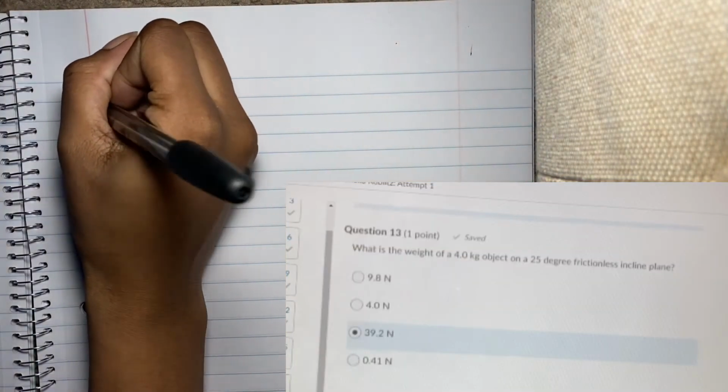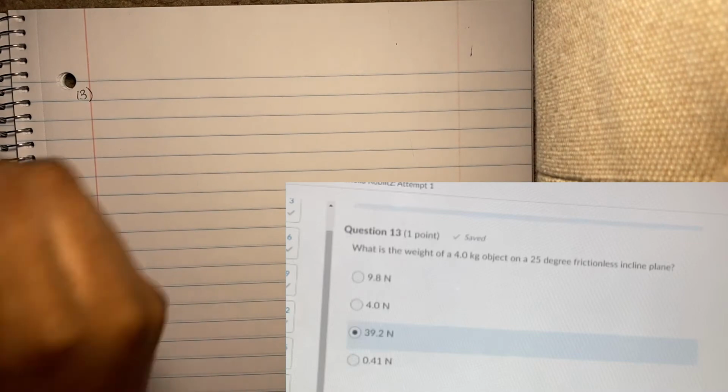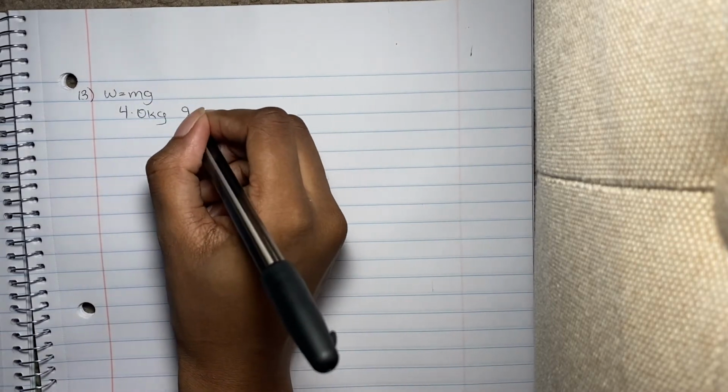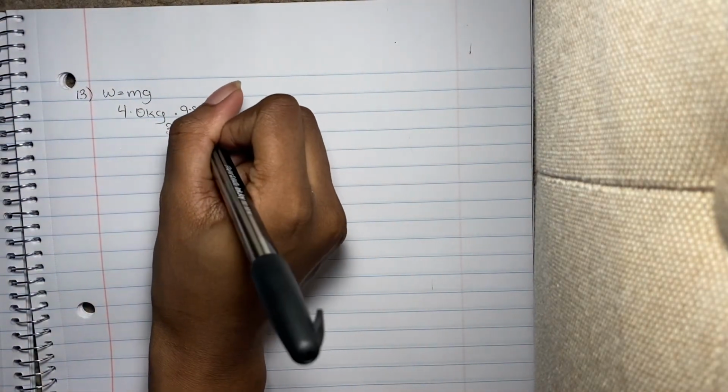Okay, so number 13 is asking us how we find the weight, and we know that weight is mass times gravity, so kilograms times meters per second squared. We know that the mass is 4 kilograms and the gravity is 9.8 meters per second squared, and when we multiply that together, you should end up with 39.2 newtons, and that's what you have to do for number 13.